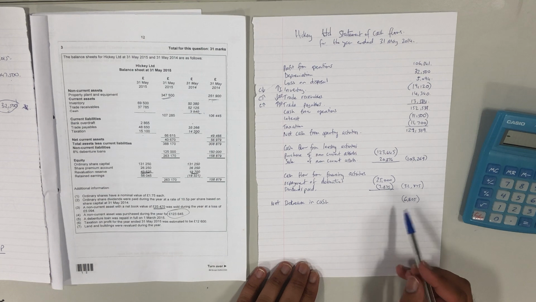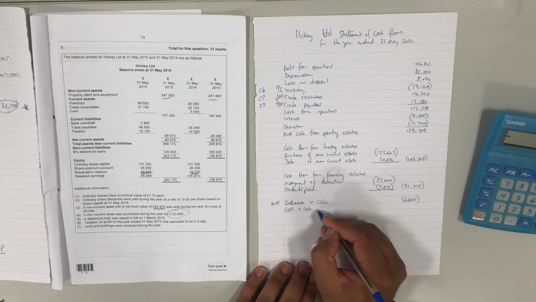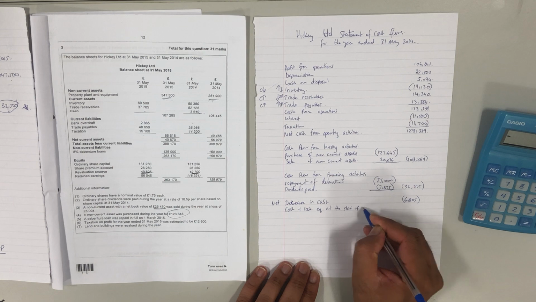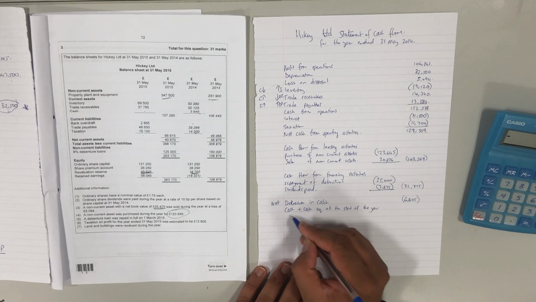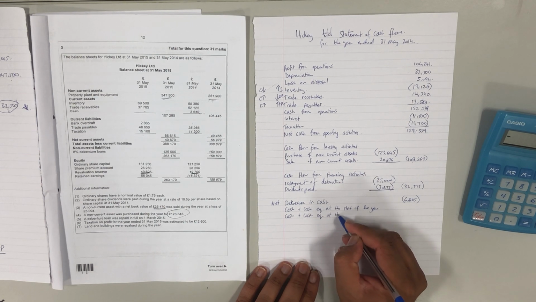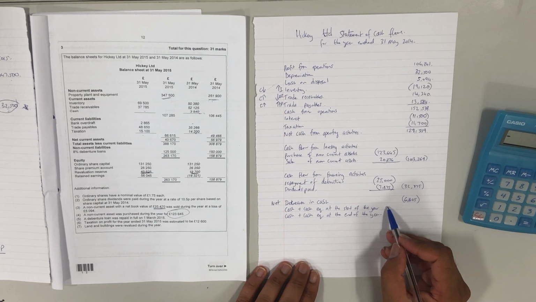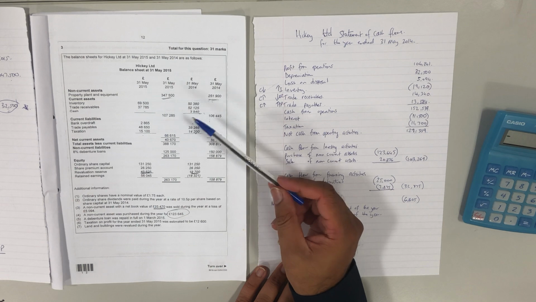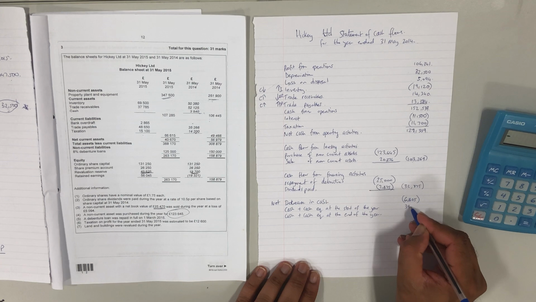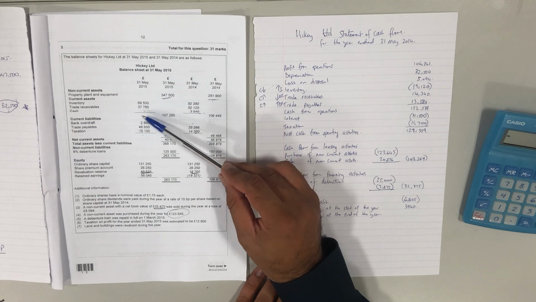Okay, then you have cash at the start of the year, so cash and cash equivalents at the start of the year, and cash equivalents at the end of the year. Cash at the start of the year, you've got to look at the FP. At the start of the year, we had 3940. At the end, we never had anything.